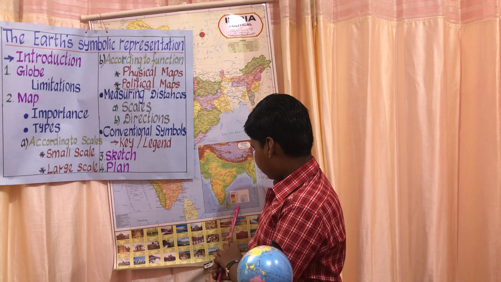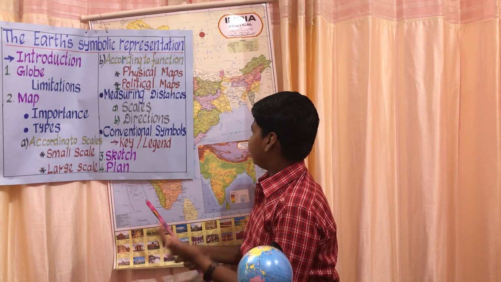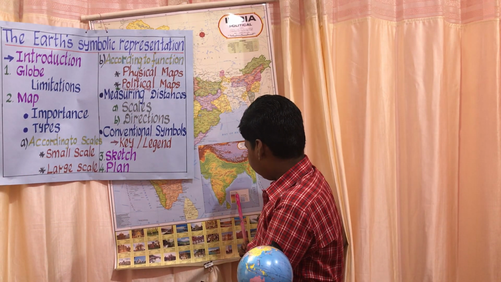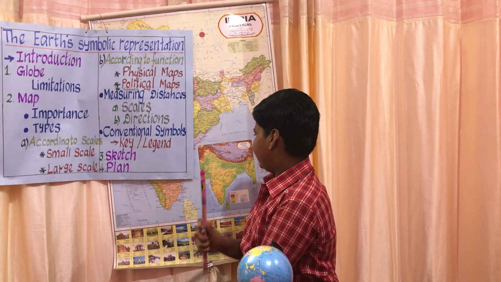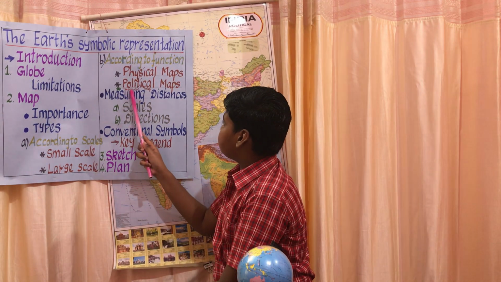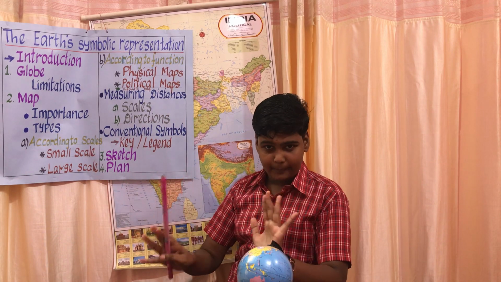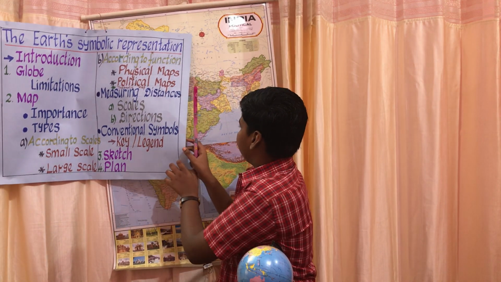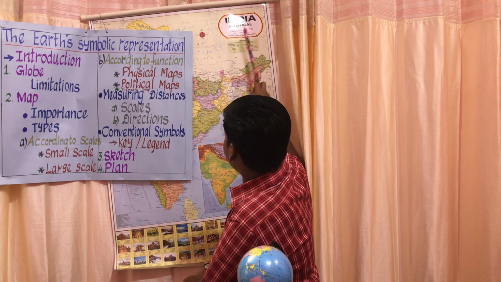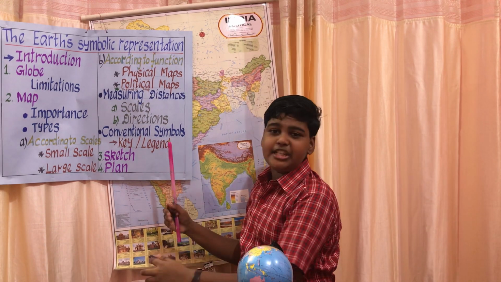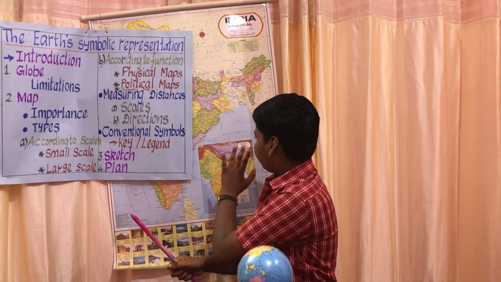Not only this information, there is a lot more information, but in this map they have shown only the height in meters and depth in meters. Okay, now let's move to political maps. Everyone will be knowing what a political map is, right? Okay, so this is an Indian political map. What can you see here? Just observe it for a minute.